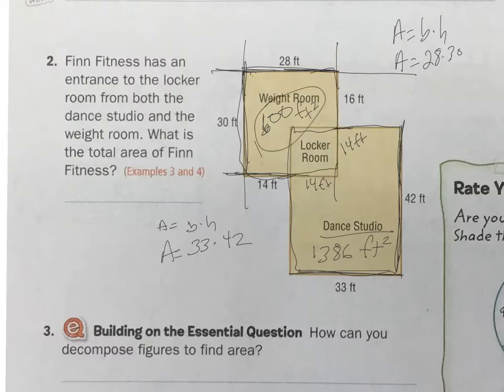So if I add the 600 with the 1386, I will get everything, but this right here is counted twice. It's counted in the dance studio here and in the weight room. So once I figure out what this is, I just have to get rid of it once, because I only want it counted once. So 14 by 14, so that's just 14 times 14, because the area equals base times height. Area equals 14 times 14, and area equals 196. Okay? So I just need to take one of those away.